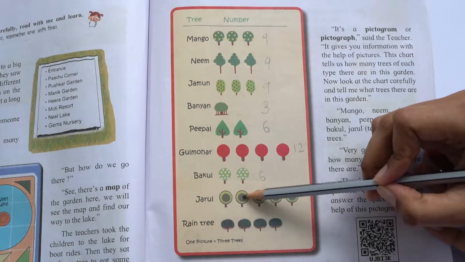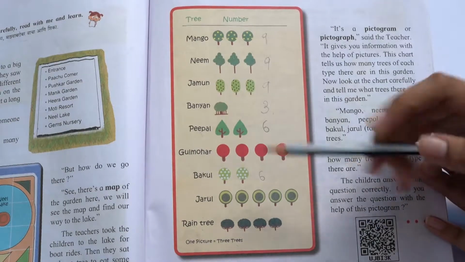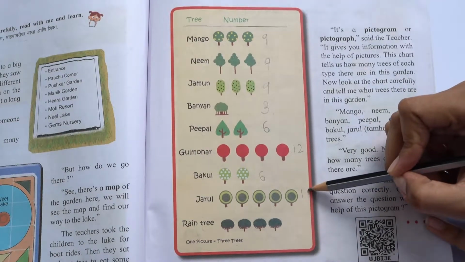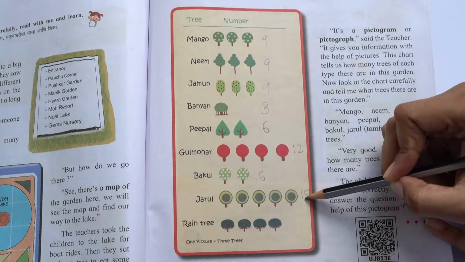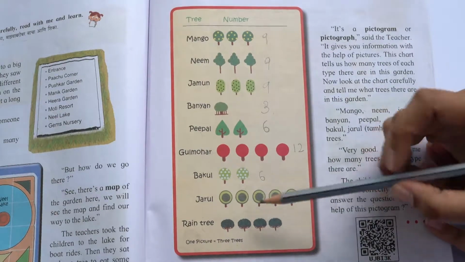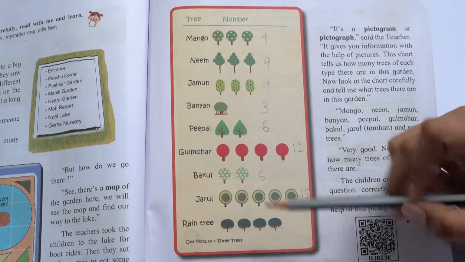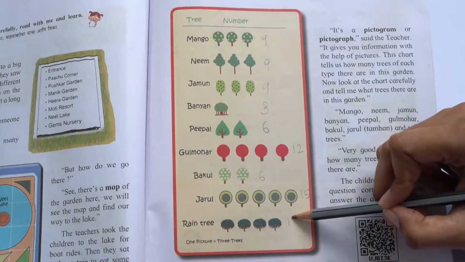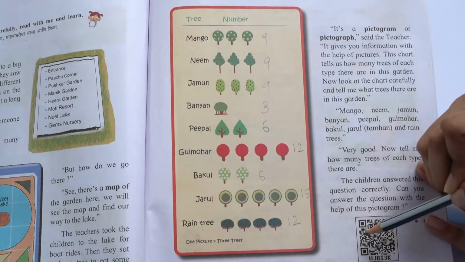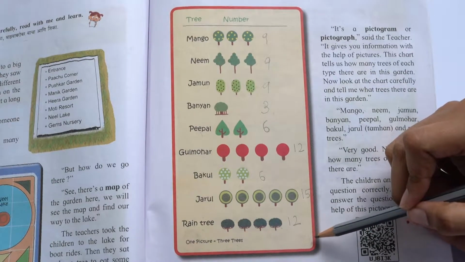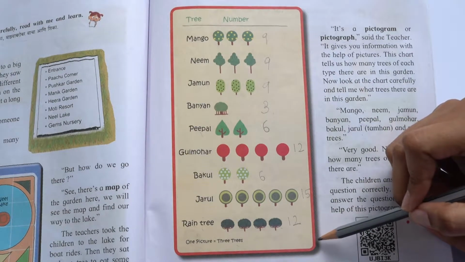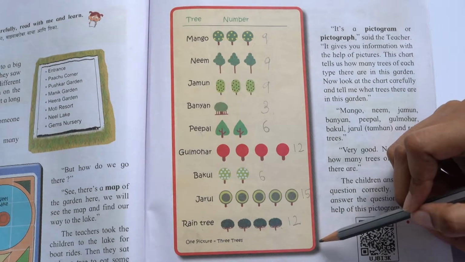So, 1, 2, 3, 4, 5 stands for 15. There are 3 into 4 rain trees. That is 12. So, children, I hope you understand how to use a pictogram.